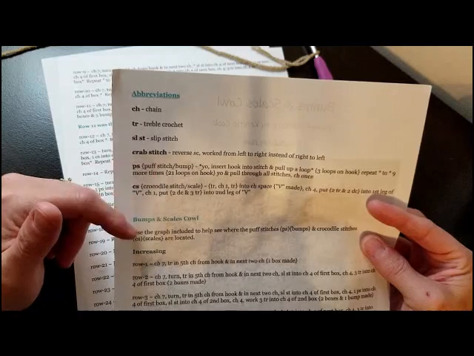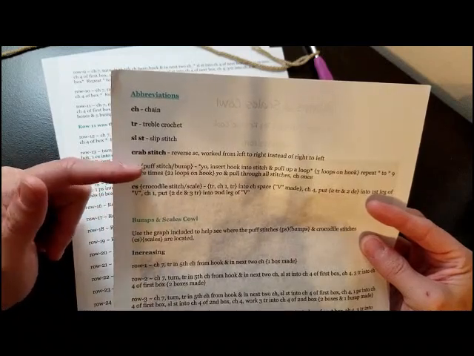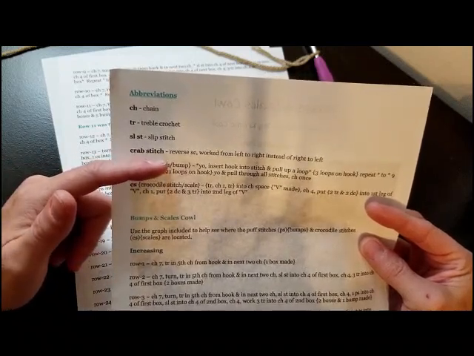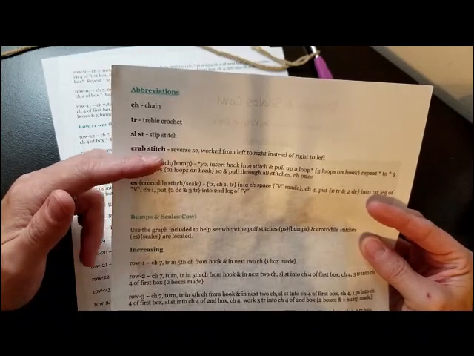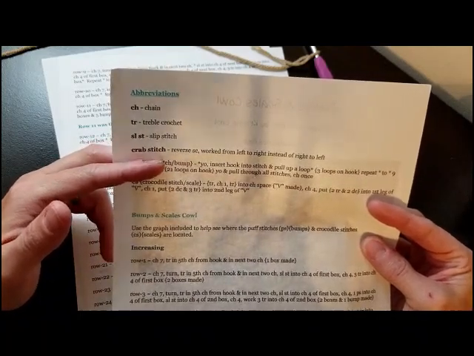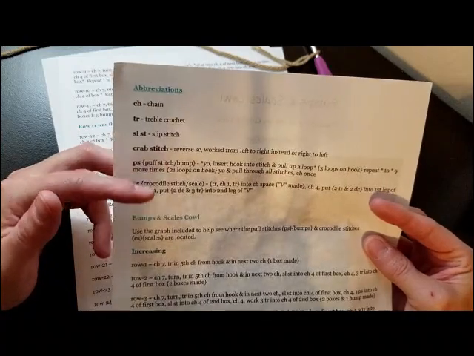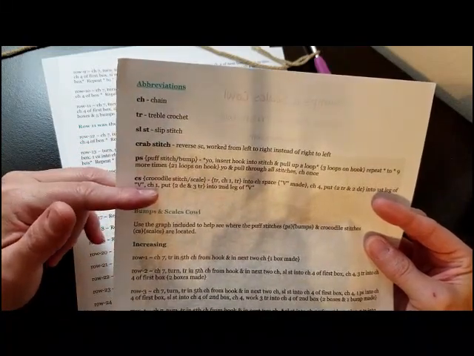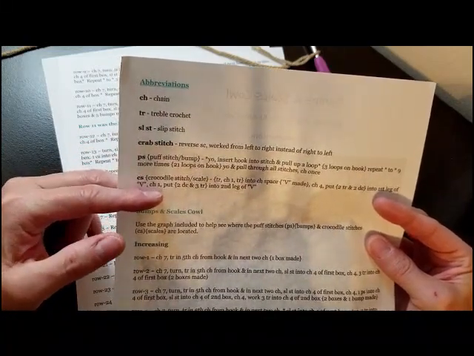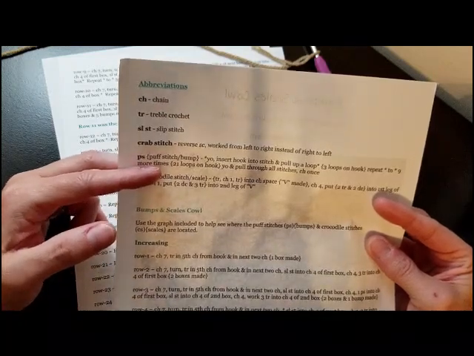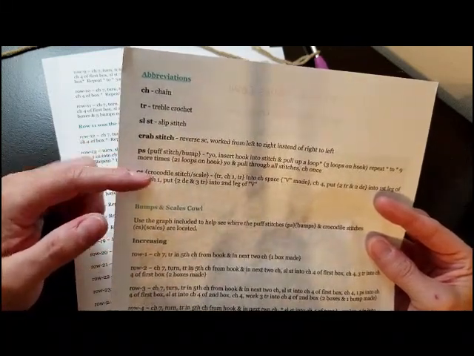This particular pattern, I did look it up for crab stitch. That's only the edging for this pattern, so I didn't abbreviate it because I was using the CS for my crocodile stitch. And then I also have the puff stitch, which is PS.